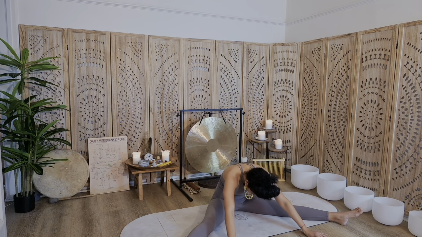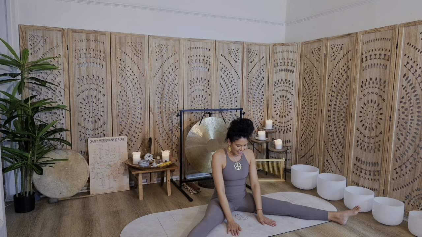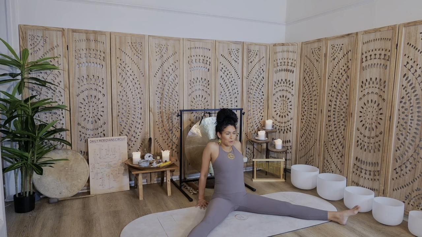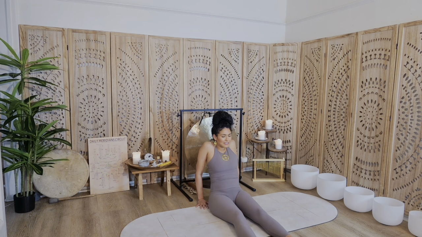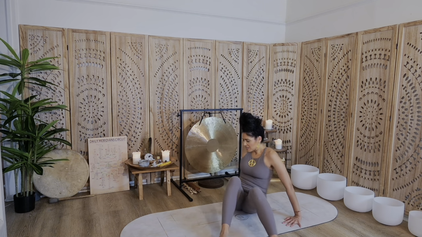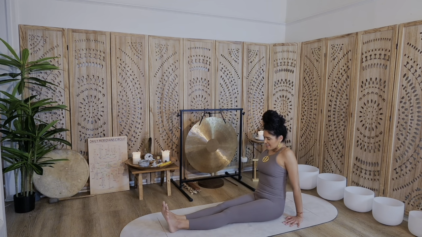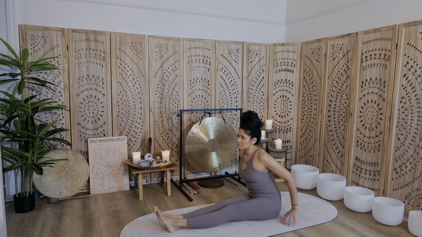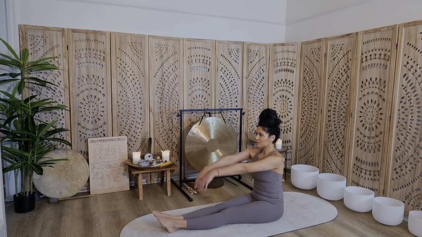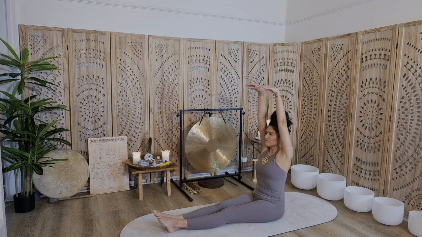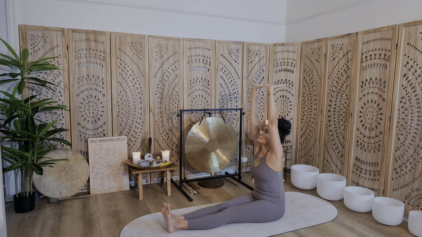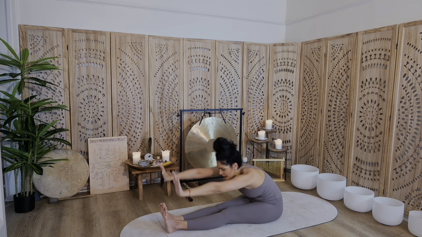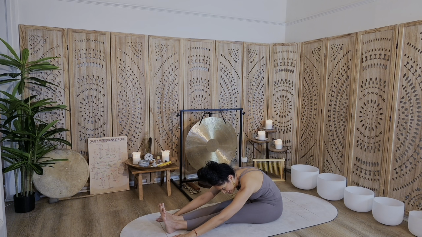And let us rise, rolling through the spine to rise. Lean back, hands behind you to support you. And let's slowly bring the legs together in front of us. Legs together. Adjust the sits through the sits bones here. Arms float up as you inhale. Flick the palms, flick at the wrist, palms face up. Exhale, fold forward. And it doesn't matter how far forward you can fold.